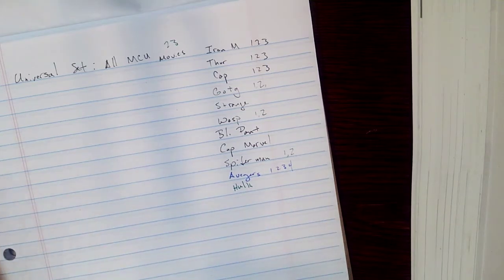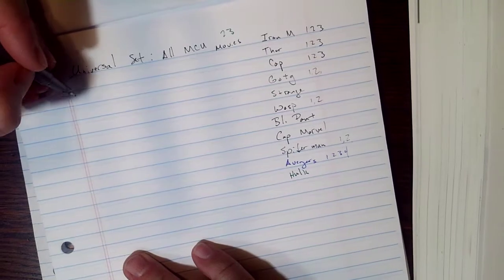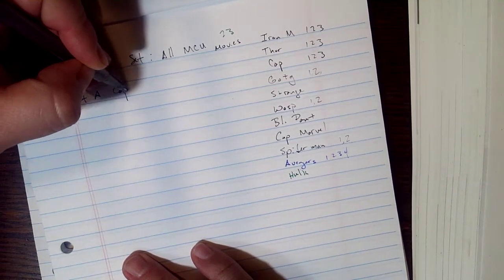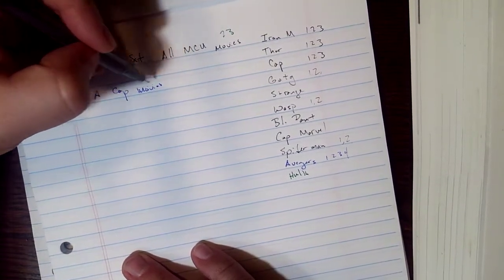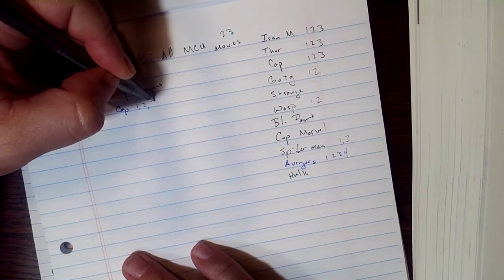So we said that set A is all of the movies with Captain America in them. So we'll say set A is equal to Cap movies. So all the Cap movies. So that is, well, obviously Cap 1, 2, and 3.